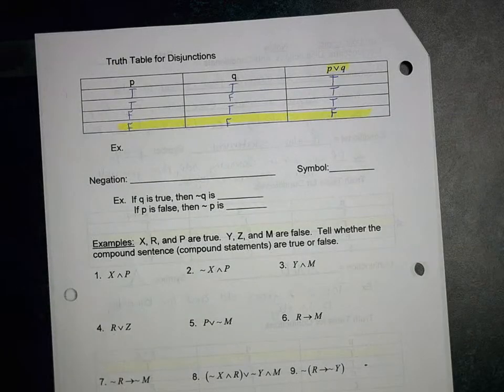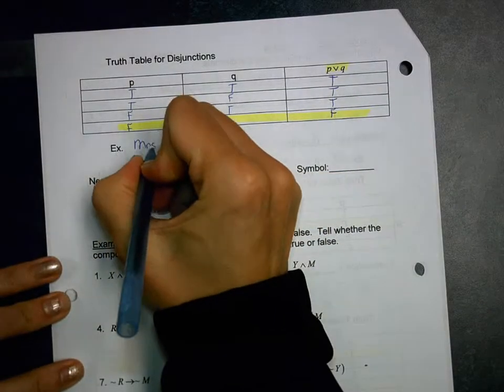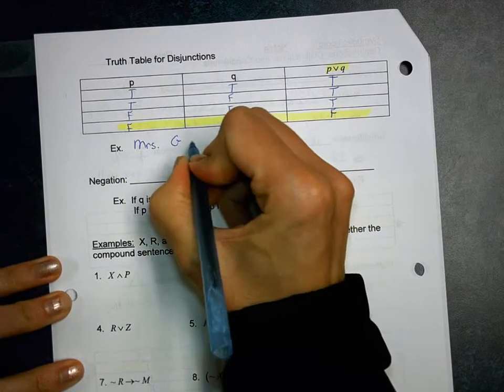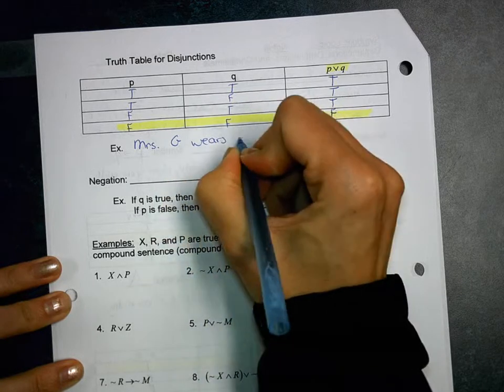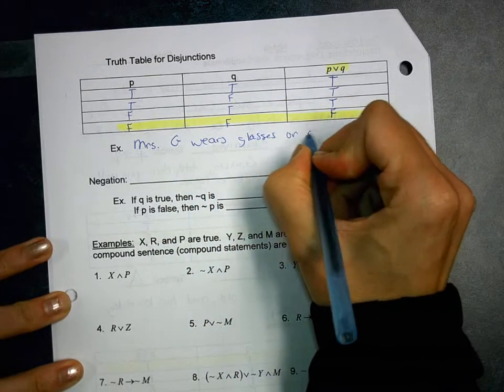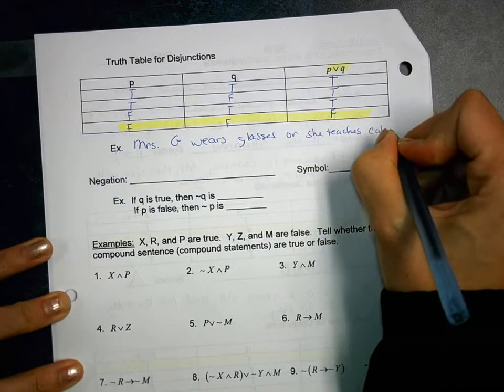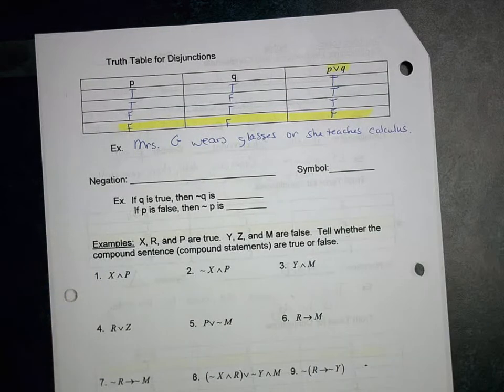Let me give you another example of this. Mrs. G wears glasses, or she teaches calculus. Okay, so, or she teaches calculus. So let's figure out what my validity on this was.